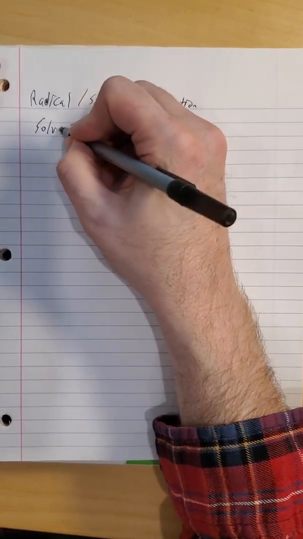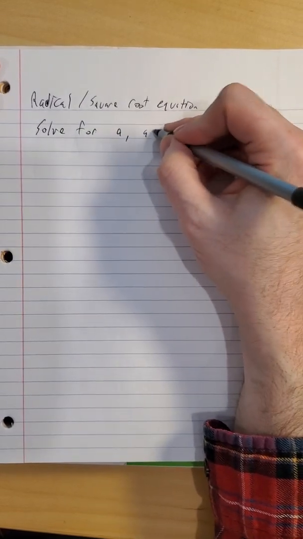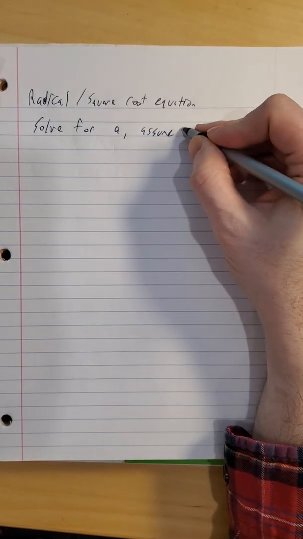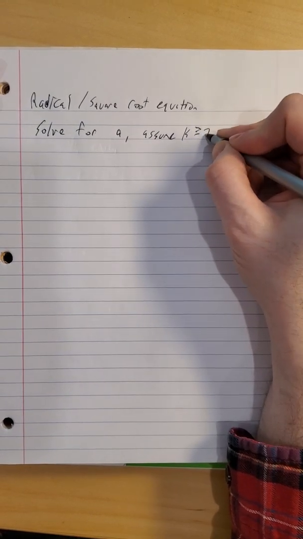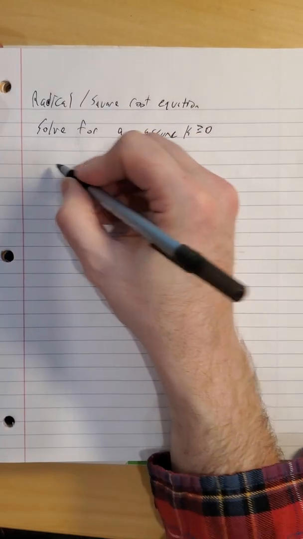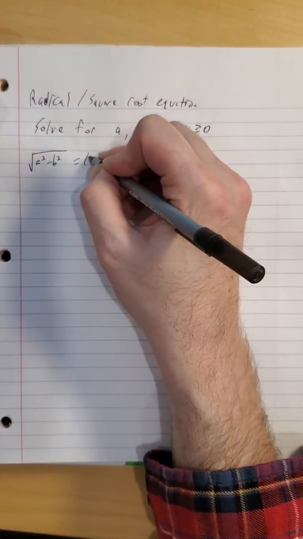So in this one, we're going to solve for a, and we're going to make an assumption. We're going to assume k is greater than or equal to 0. So square root of a squared minus b squared is worth k.